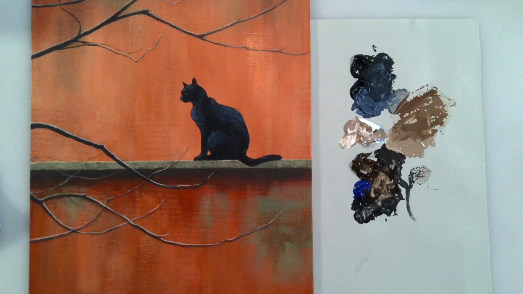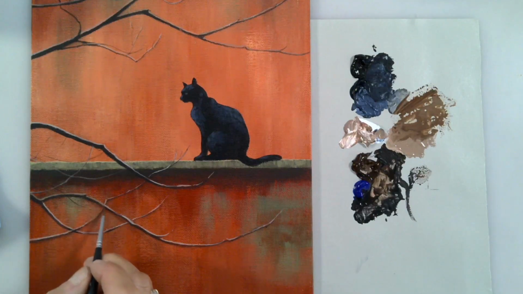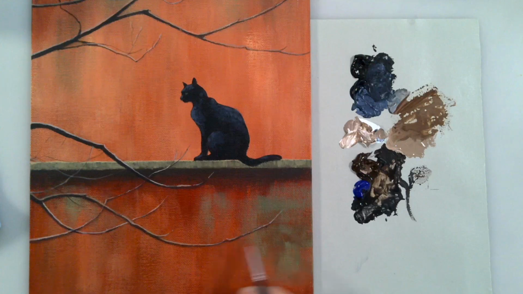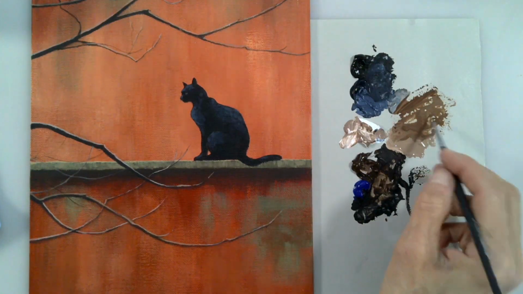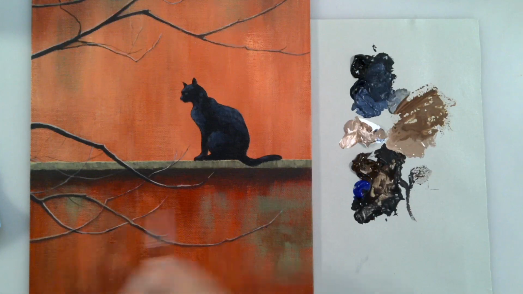Okay, you can see that the burnt umber glaze is toning down the white and making it more into a brown, just by kind of putting it over the white. There. You see?